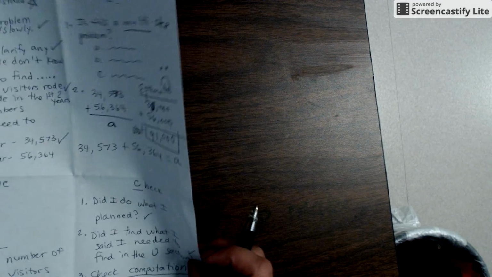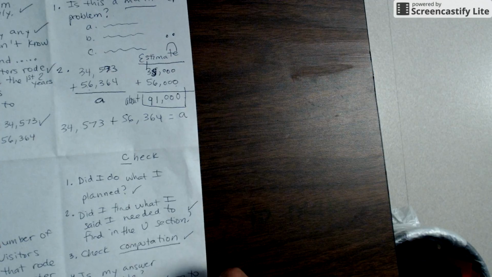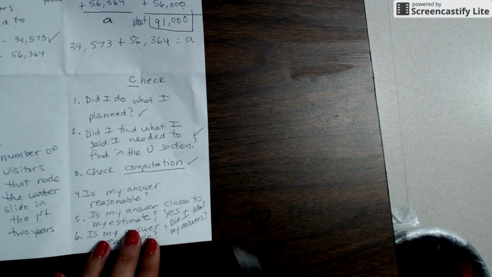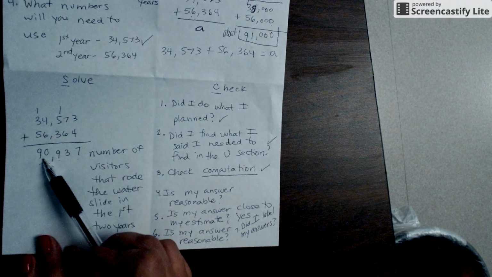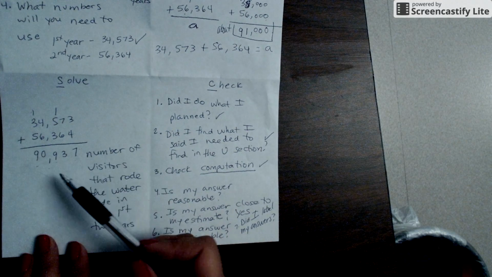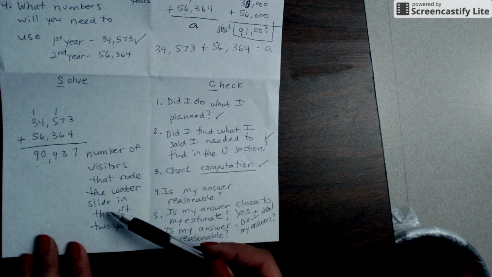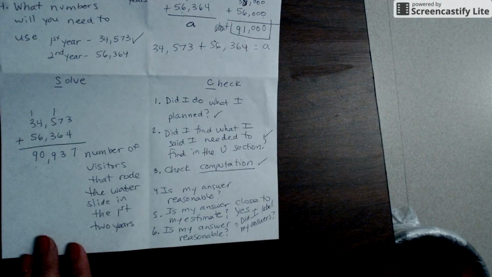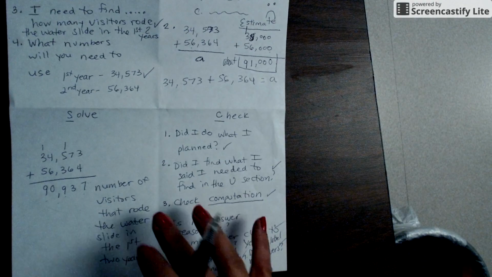Okay? Then I need to make sure, did I include labels in my answers? Did I label my answers? Well, I come over here, 90,937. We said that represents the number of visitors that rode the water slide in the first 2 years. So did I label it? I sure did. I'm going to put a check and a check and a check.